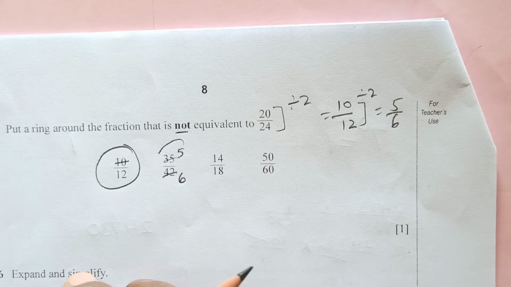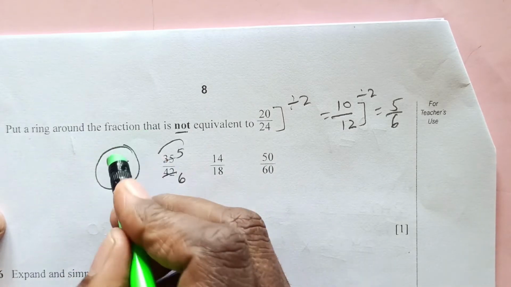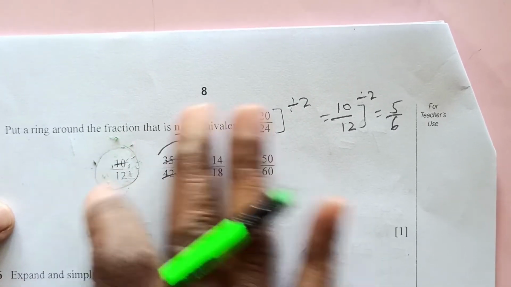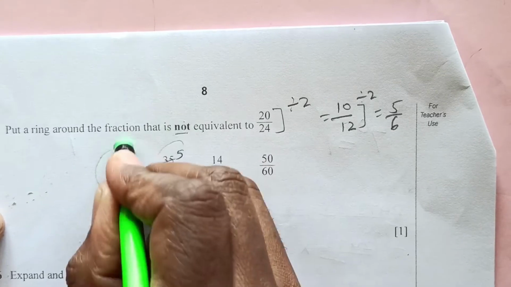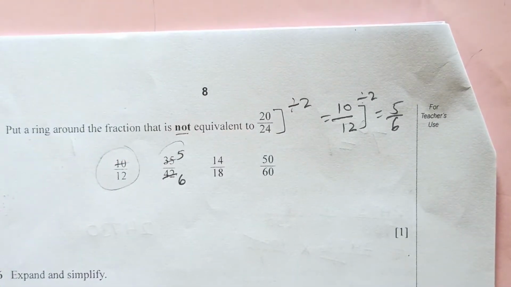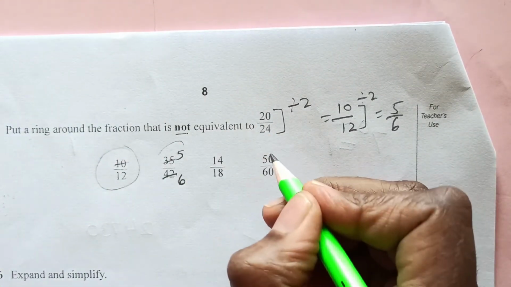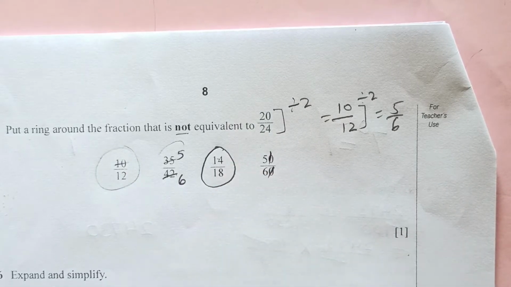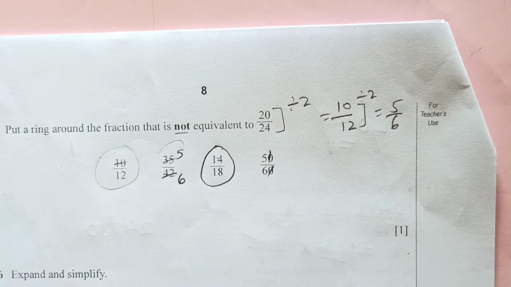So this is equivalent, so we can leave this one. We are not going to put a ring here, we are going to put a ring on which is not equivalent. So this is 5 over 6, this is 5 over 6, and this is also 5 over 6. So this one is remaining, so our ring will go only on this one.